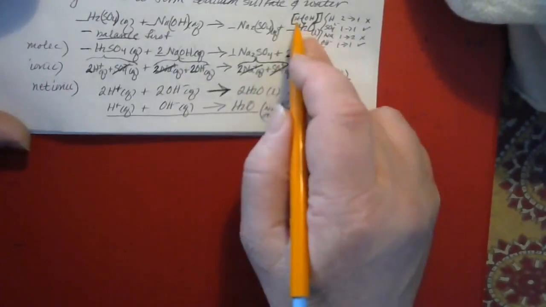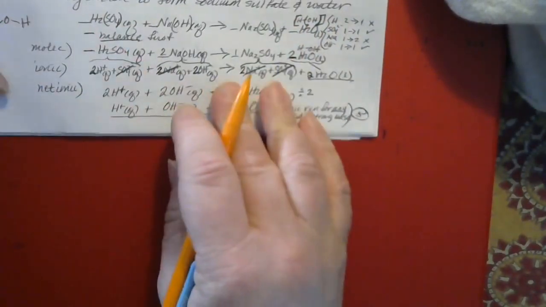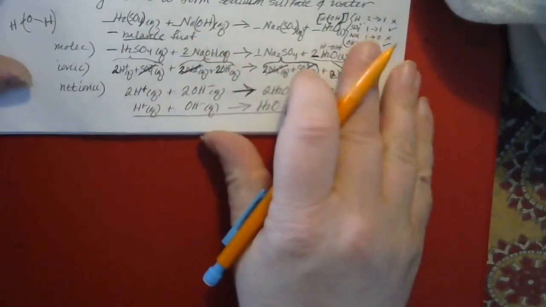But for balancing purposes, it might be more useful to think of water as HOH. You know, that's what water really is. When we draw a water molecule, we draw it as HOH. We condense that into H2O by putting the hydrogens together just for convenience, but it's really HOH. Or in other words, hydrogen hydroxide. And thinking of it as hydrogen hydroxide could make it much easier to balance equations that involve the hydroxide ion. So I'm going to think of water as hydrogen hydroxide.